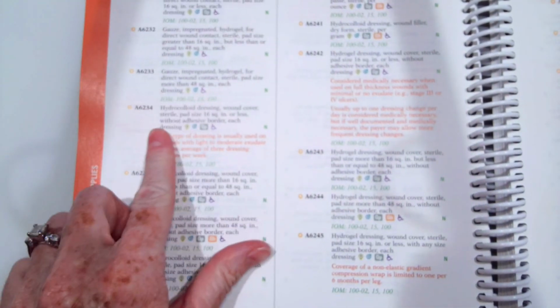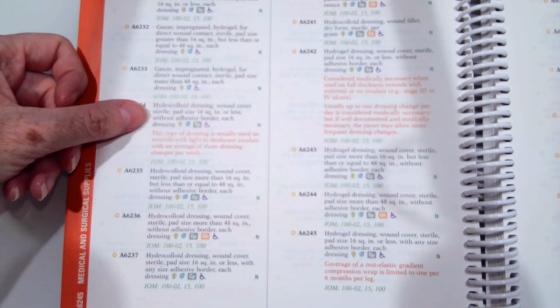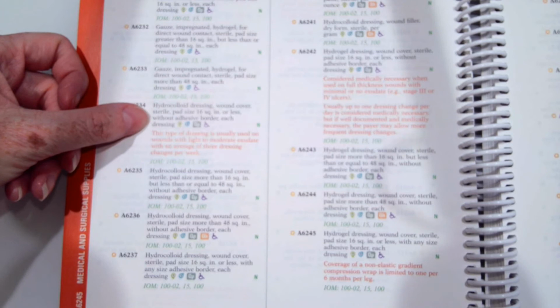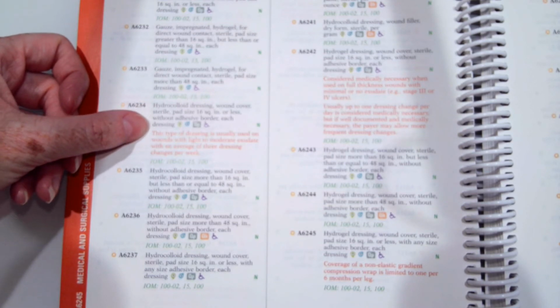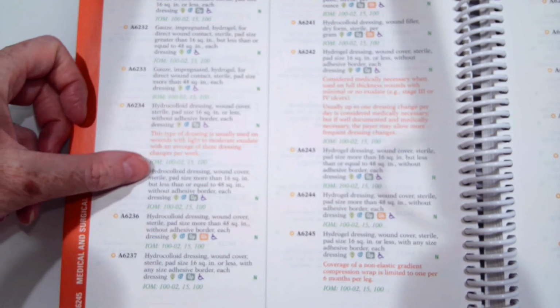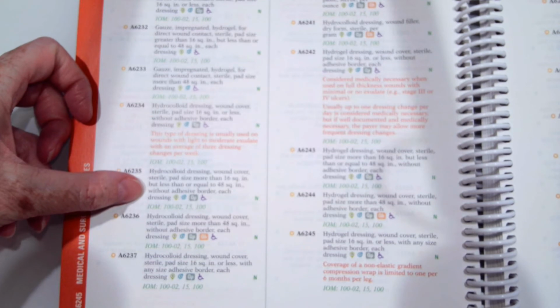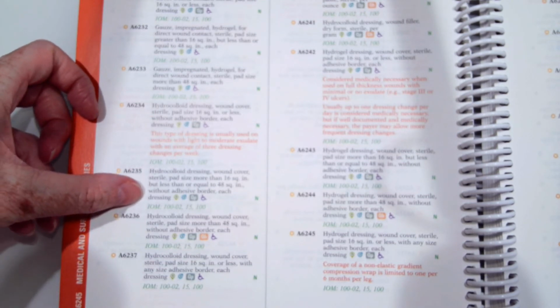So here we go. A6234, hydrocolloid dressing, wound cover, sterile, pad size 16 square inches or less without adhesive border, each dressing. Then A6235 is hydrocolloid dressing, wound cover, sterile, pad size more than 16 square inches but less or equal to 48, without adhesive border, each dressing.